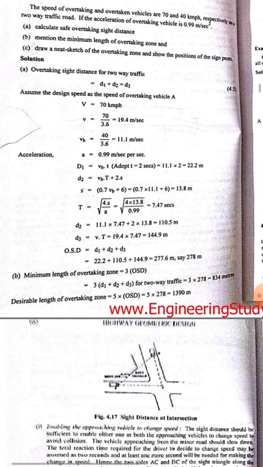Capital V is the overtaking speed, that is 70 km per hour. We convert 70 km per hour into meter per second, that is 70 by 3.6, which is 19.4 meter per second.